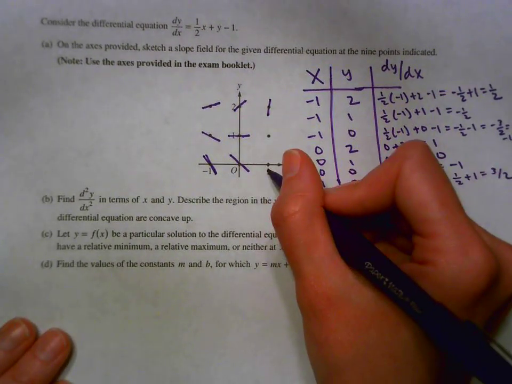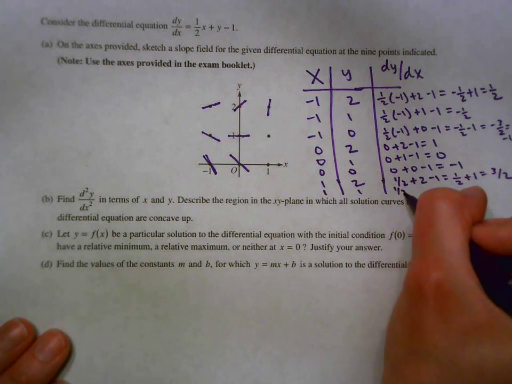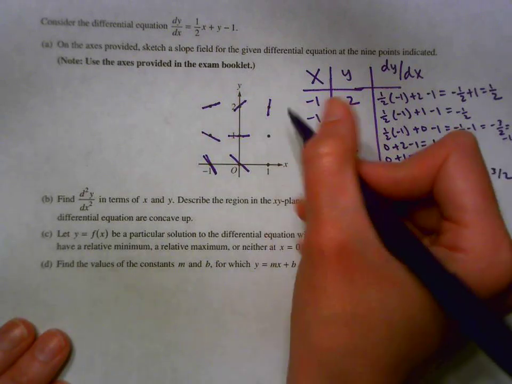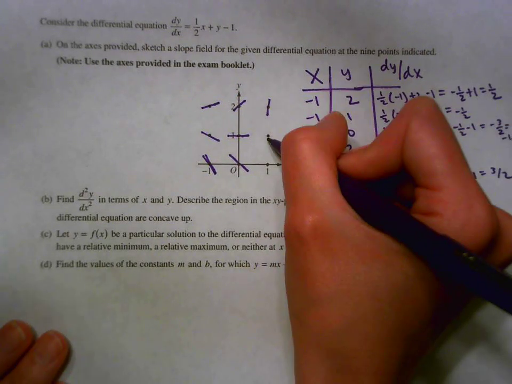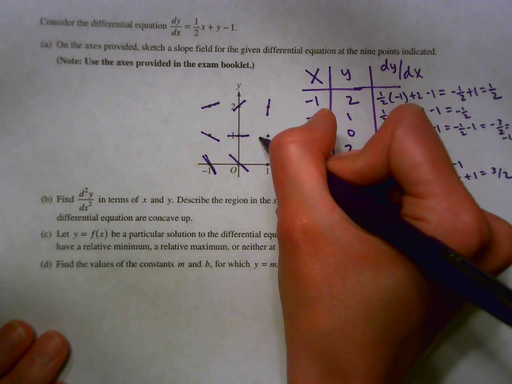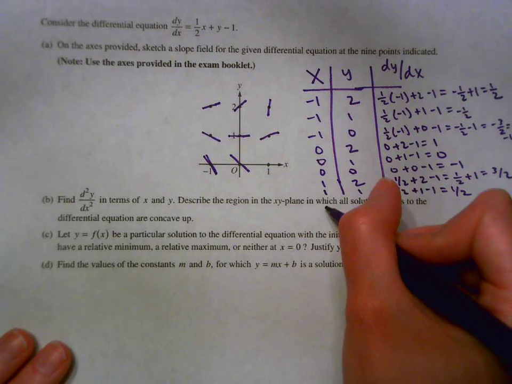And then when x is 1 and y is 1, that'd be 1/2 plus 1 minus 1. So that'd be 1/2 and positive. Something like that maybe.